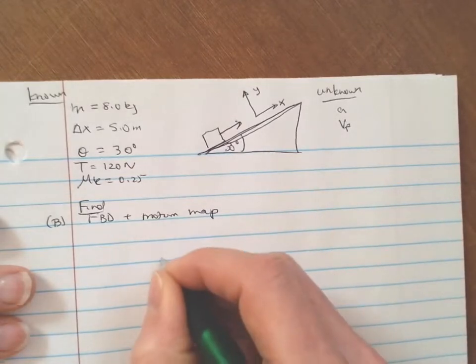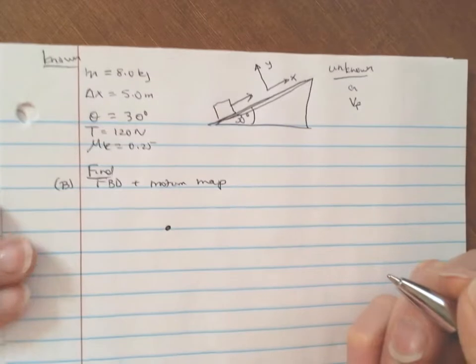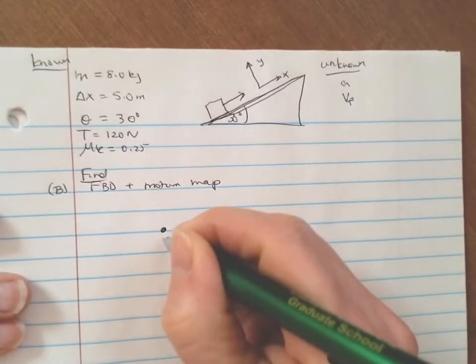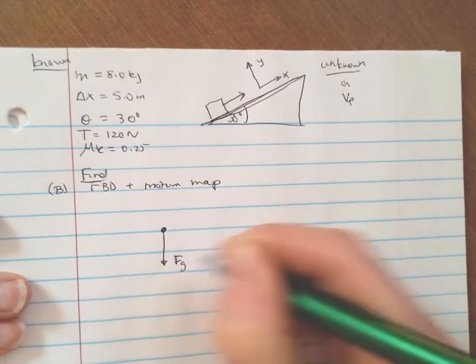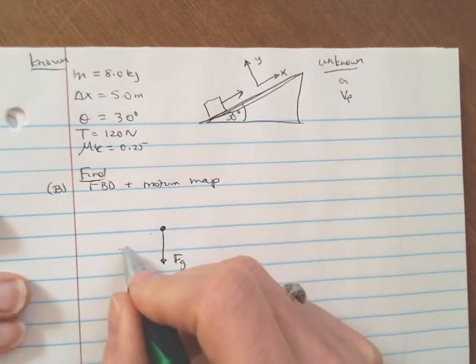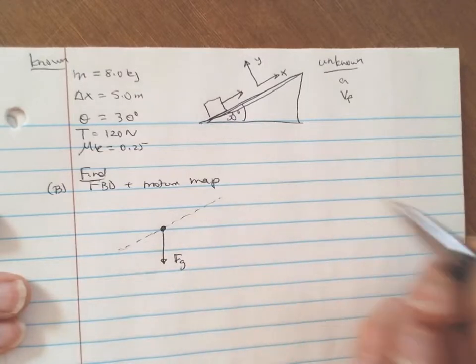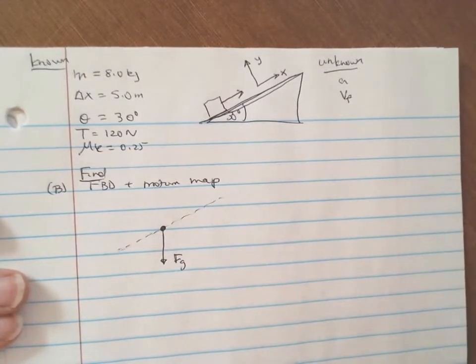Okay, so my free body diagram, if I just represent my crate as one little point, I have force of gravity going down. And if you're drawing it not on the picture, you probably want to put in a dotted line to show the surface of the incline, because that makes it easier to draw the normal.